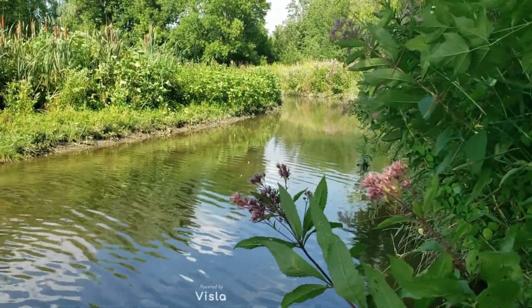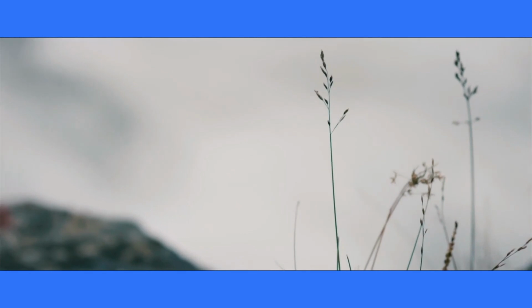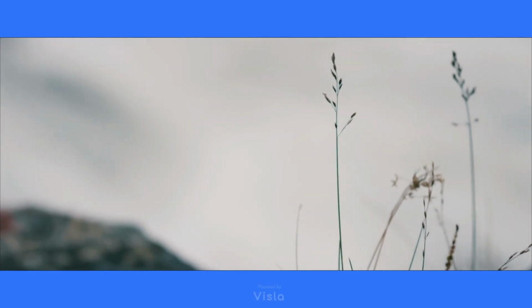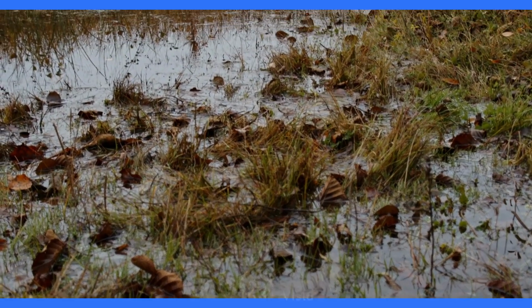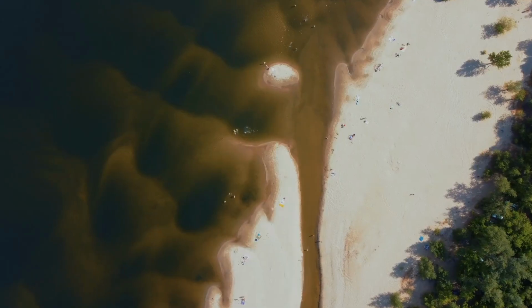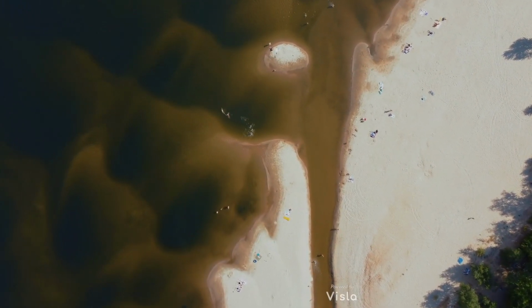Estuary. Okay, I've heard that word before, but what exactly is it? Imagine this. Fresh water from the river, salt water from the ocean, all mixing together in this dynamic, ever-changing environment. Sounds kind of chaotic. It is. But that chaos is what makes estuaries so unique. You've got tides coming in and out, swirling currents, and these incredible ecosystems like mudflats.